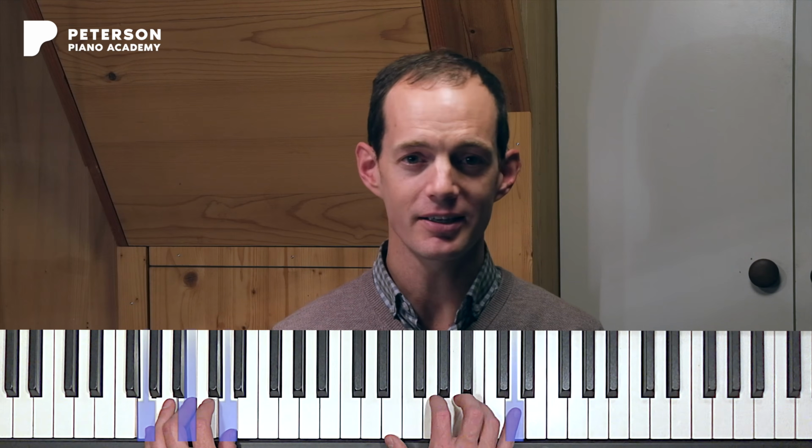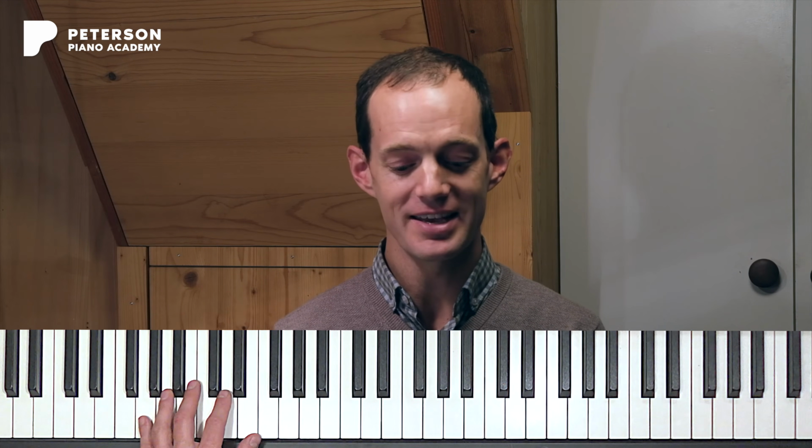Dominant, tonic, tonic, subdominant, tonic, dominant, tonic. So I'm still using the exact same arrangement of tonic, subdominant, and dominant. I'm just doing it in a different key. I'm starting in G and using the chord on the tonic, subdominant is C in this case, and dominant is D. So that's how it works with the three most important chords.